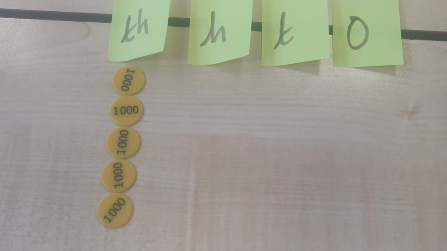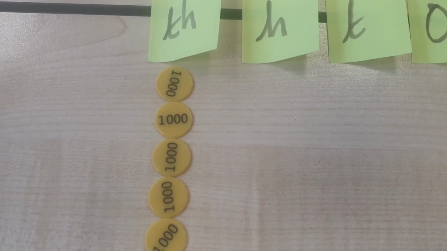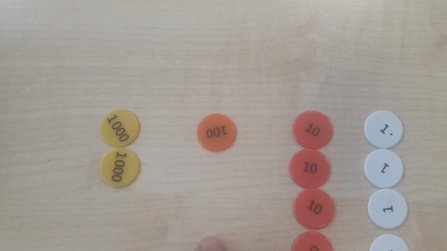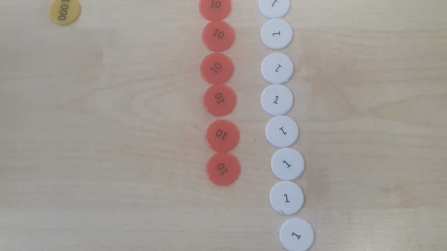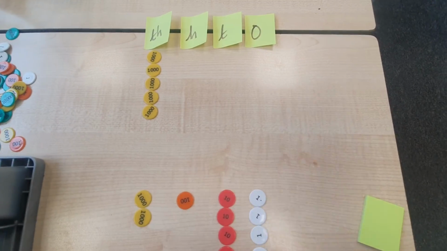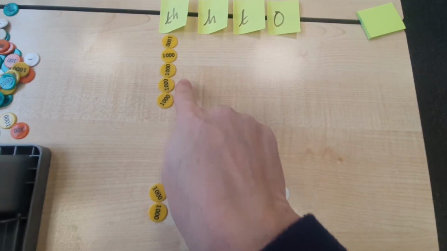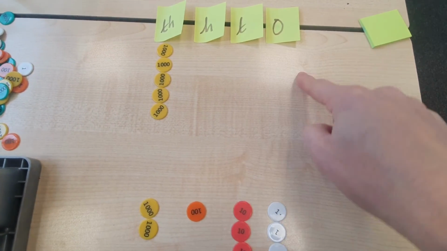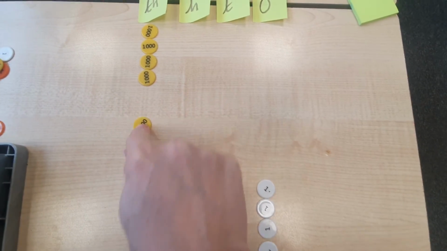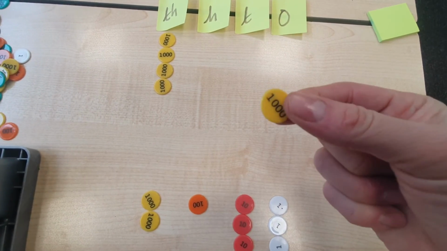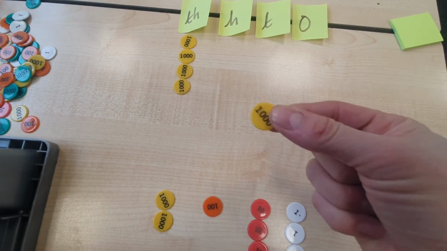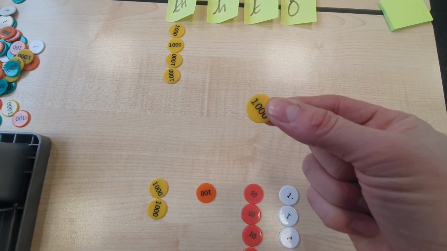So let me just show you using place value counters. So 5,000. And we want to take away 2,179. And like we said before, because we had no hundreds, no tens and no ones, we had to take 1,000. And we had to exchange that for 10 hundreds.